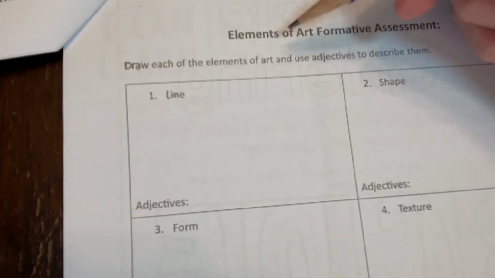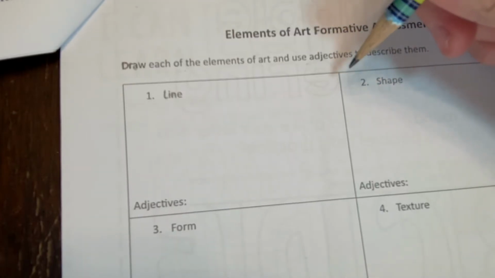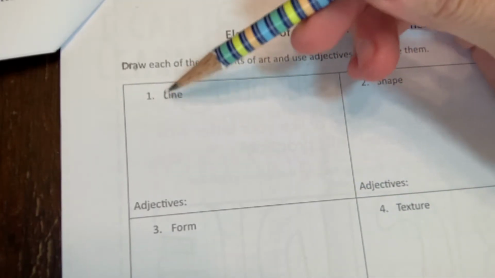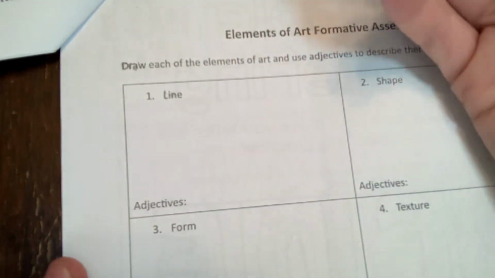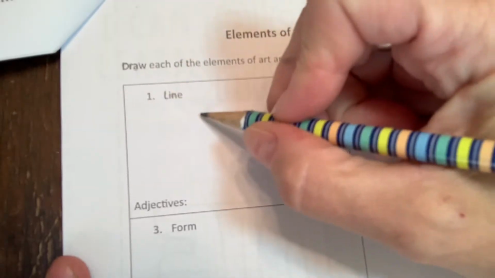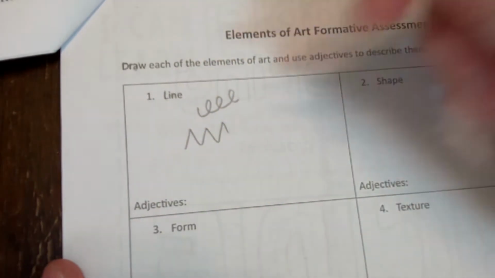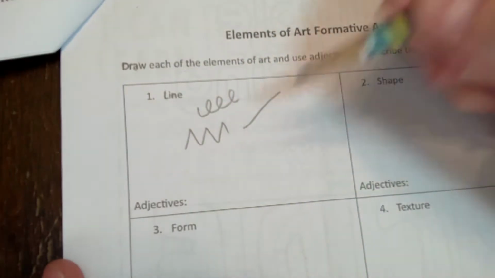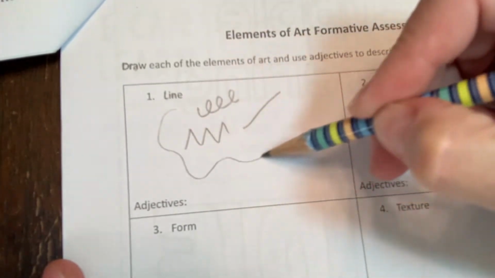All right, we are going to fill out the elements of art chart together. The first element is line. In this box, you should have a picture of different kinds of lines. One type would be swirly. We could do a zigzag line. We can do a straight line. There's a whole bunch of different kinds of lines.